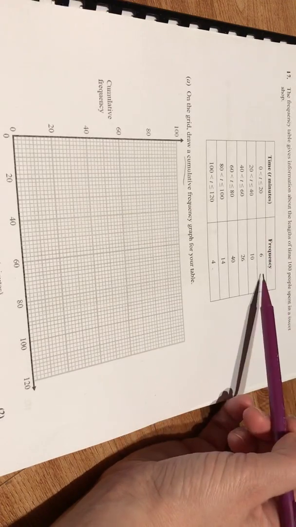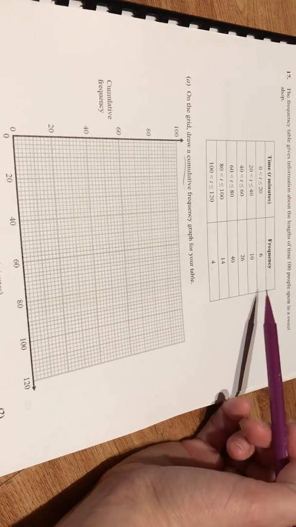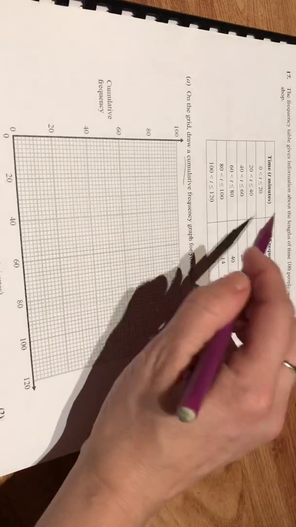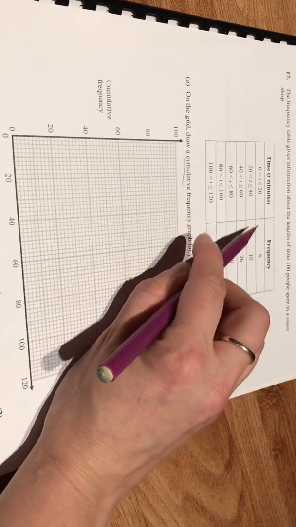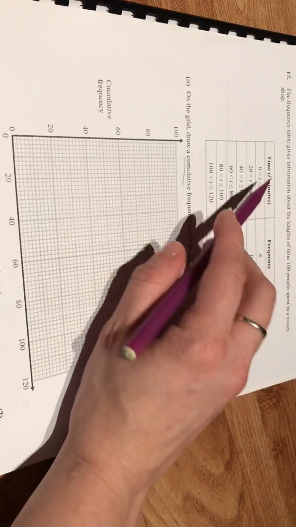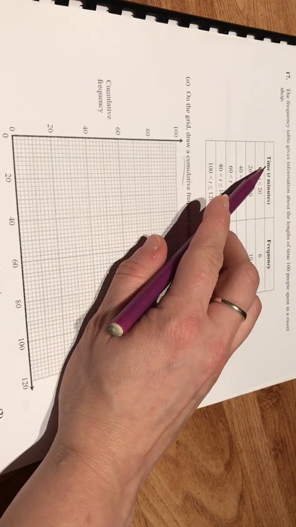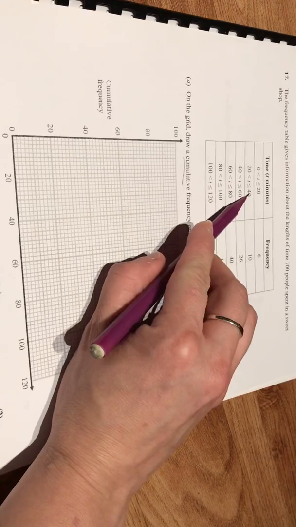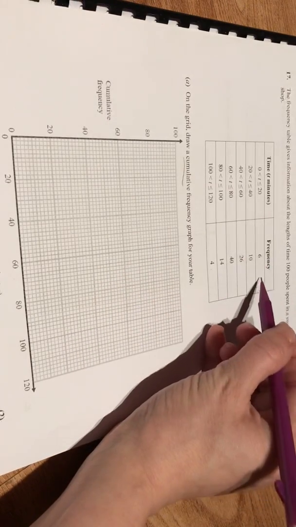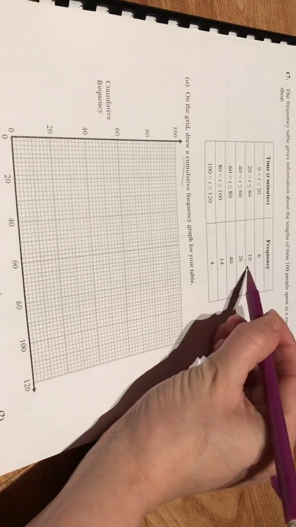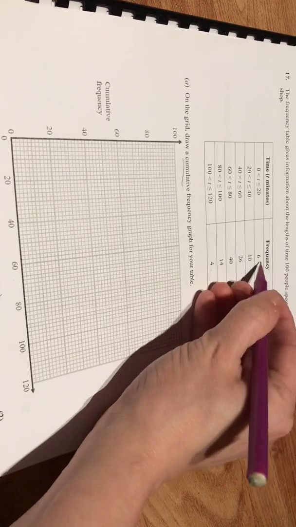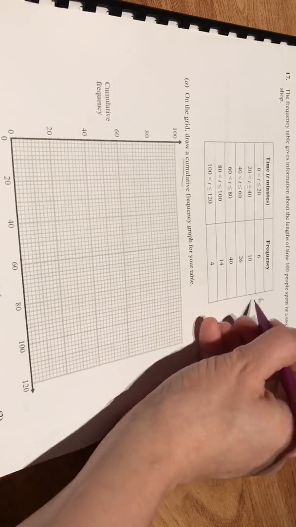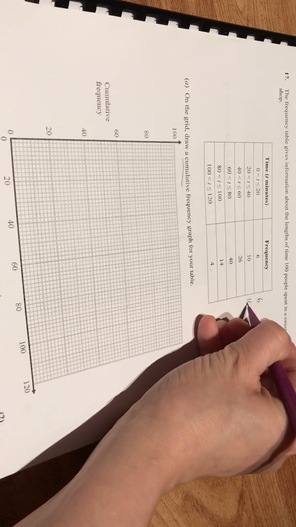So the first group will remain the same as 6. The second group, for 20 to 40, is 10. But what cumulative frequency does is it says, right, well, what's the total frequency from 0 to 40? So in that case, what we do is we add up the 6 and the 10. So as I say, the first group will remain the same. The second group, we add together the 6 and the 10 to give us 16.